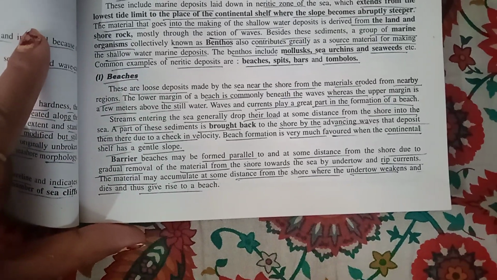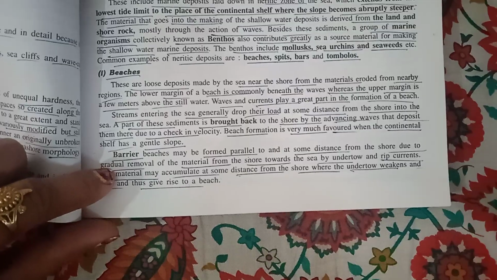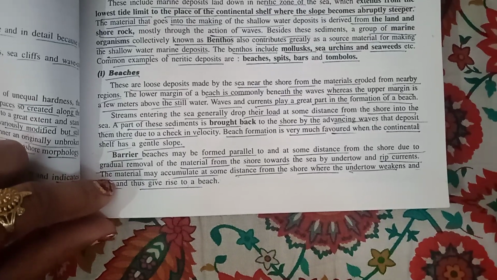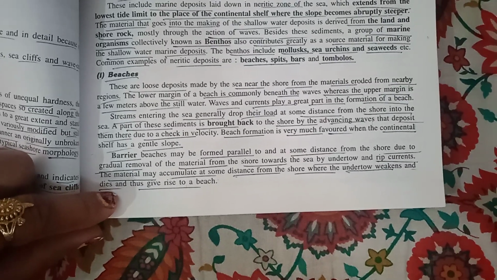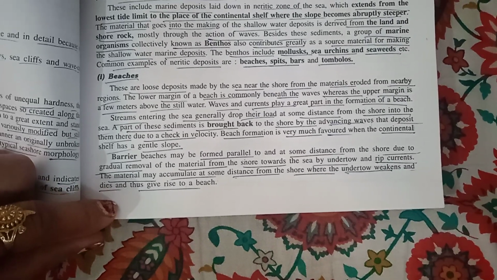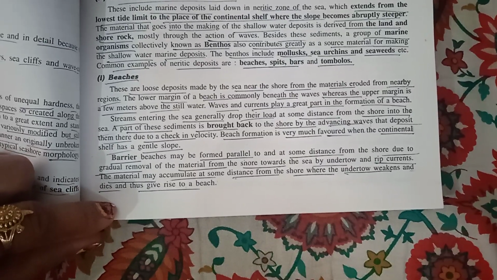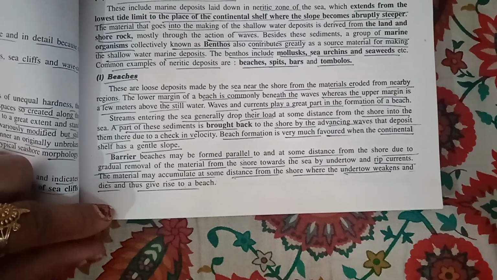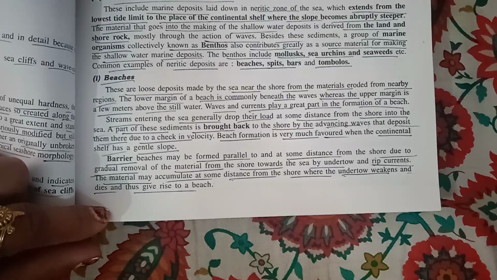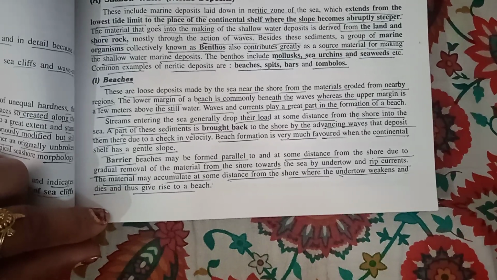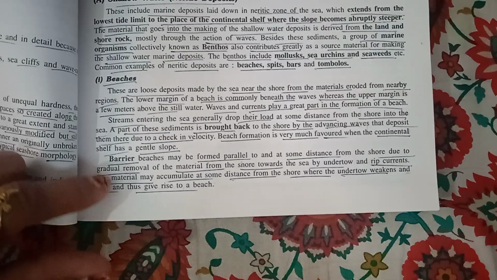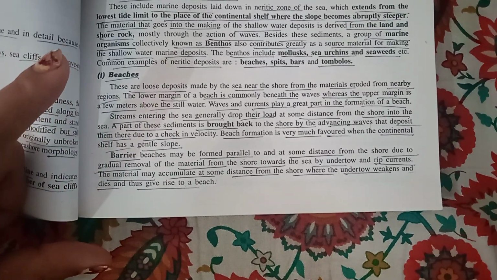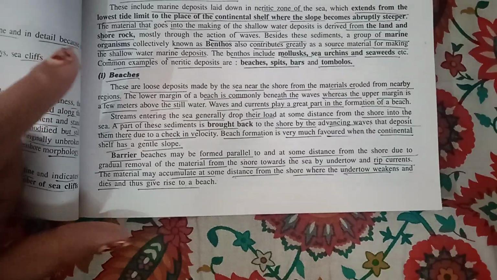Barrier beaches may be formed parallel to and at some distance from the source due to the gradual removal of the materials from the shore towards the sea by undertow and rip current. The materials may accumulate at some distance from the shore, where the undertow weakens and dies, and thus give rise to a beach.